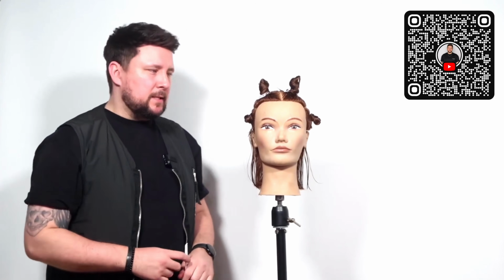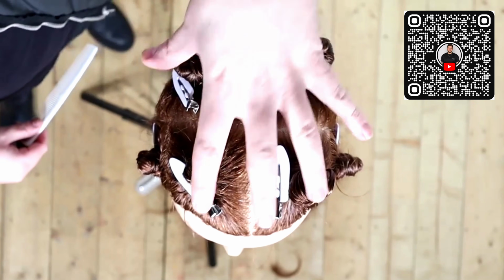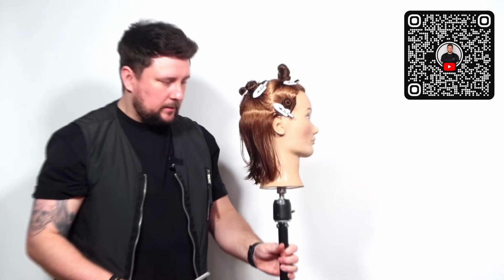So getting into the sectioning pattern, what we've got is we've broken this down into half and half of the head. So we've broken it down into 4 easy to understand sections. So when it comes to the top section, you can see here we've got the 4 quadrants. If we just spin to the side so you can see those side sections, let's get into the haircut.